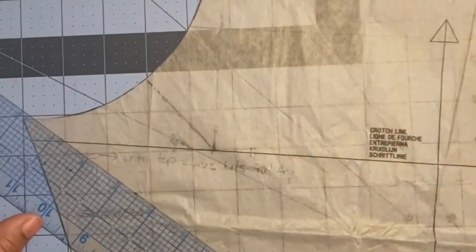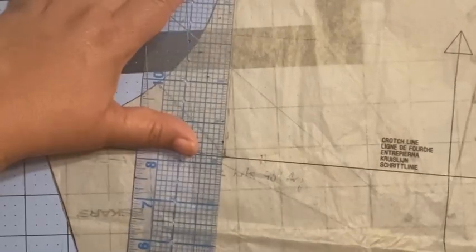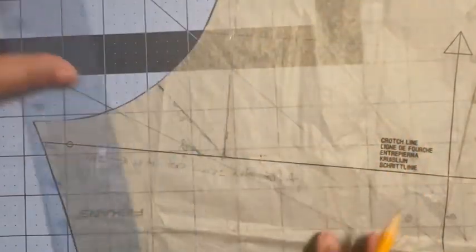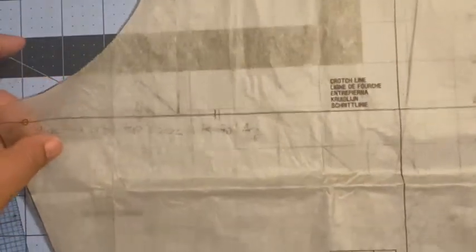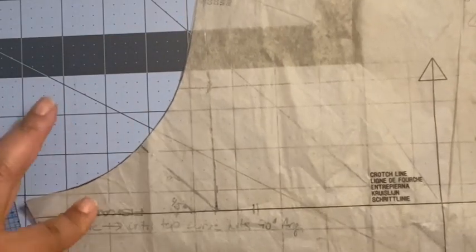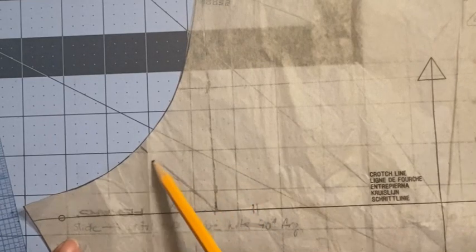Hopefully you can see those. I'll make that darker, sorry, I'm using a pencil. So hopefully you can see those lines. There we go. You can see now I created a right angle here, and that's my 45-degree.